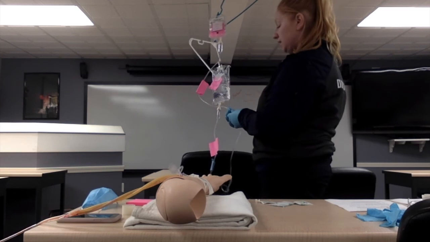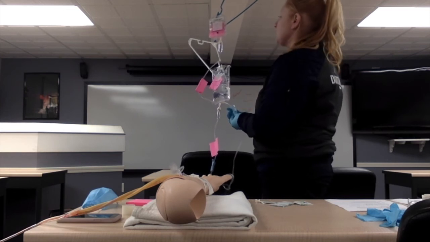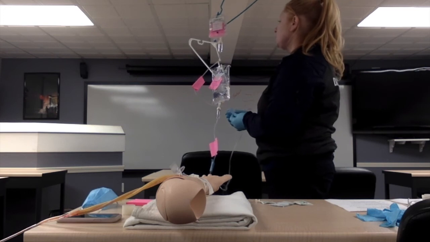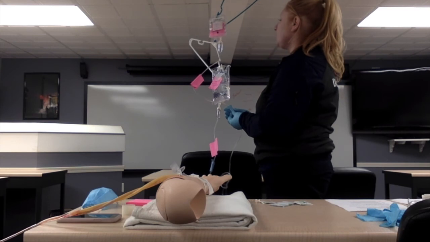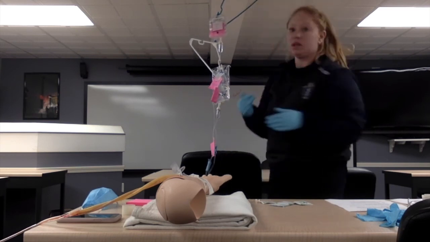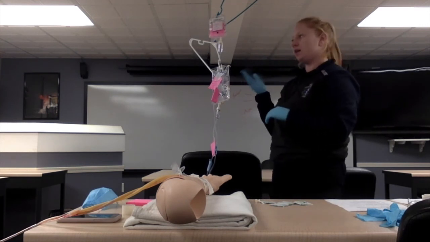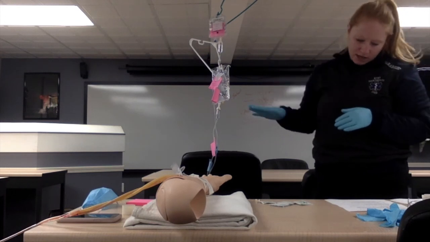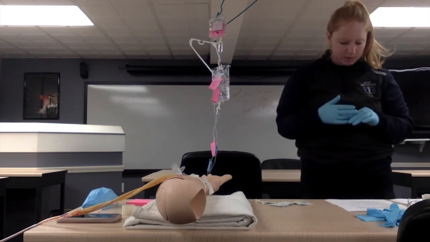Now we have to make sure that it's at the correct drop per minute. So again, it's going to be 1 drop every like 3.5 seconds or so. 1, 2, a little too fast. So a drop, 1, 2, 3, and a half. Obviously you'd use a clock or a watch to get a better count, or a tape that you can use just to make sure that you're getting the proper dose. Again, once you get that infusion, we have that at just about 17 drops per minute.